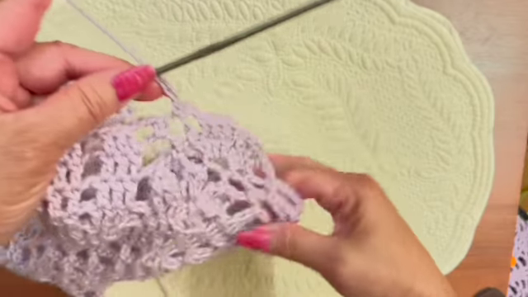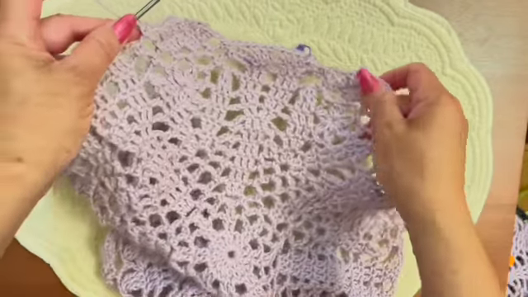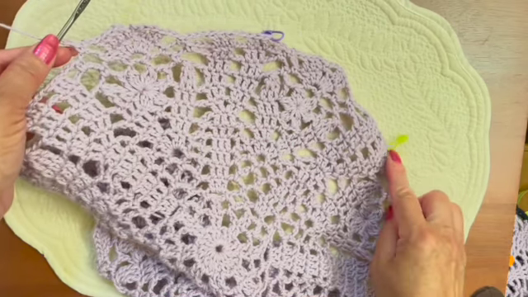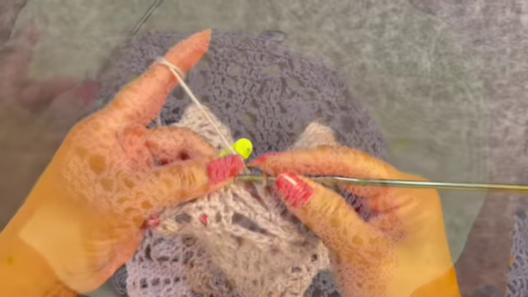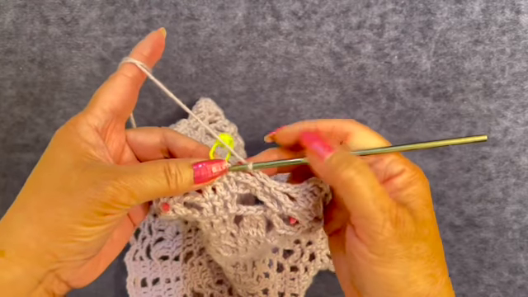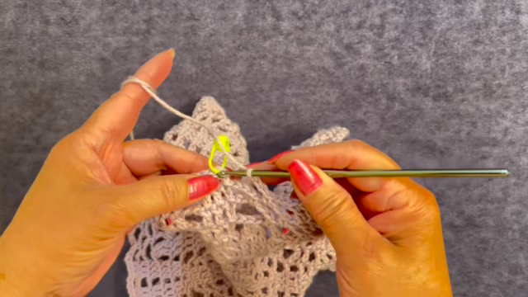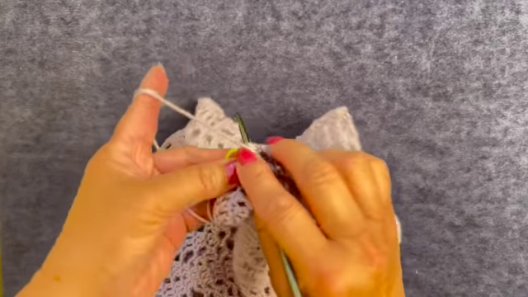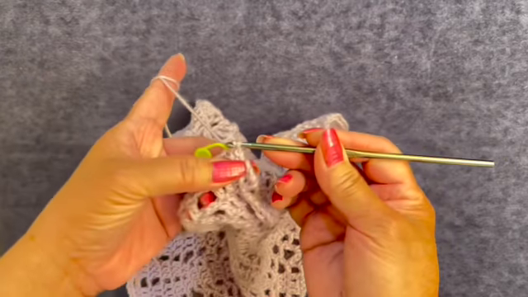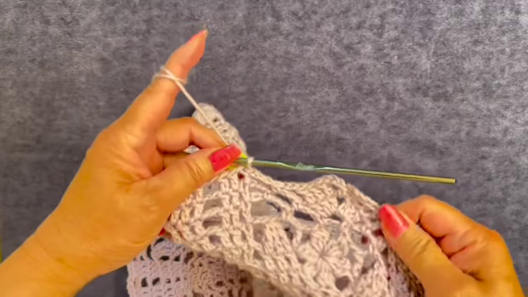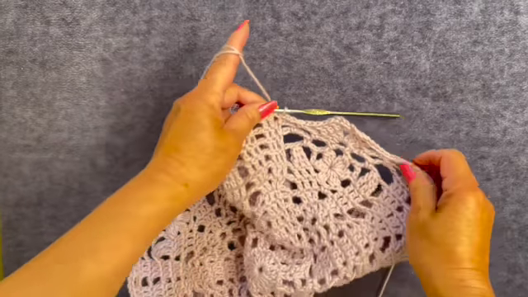And repeat. So keep repeating the same repeating stitches all around, and I will meet you at the end of the round. After the last chain 3 of the round, slip stitch on the beginning chain 3 on the marked stitch, and this is the end of round 16.